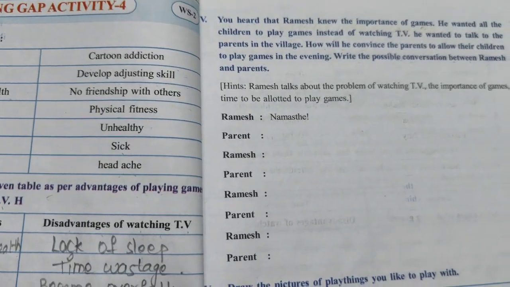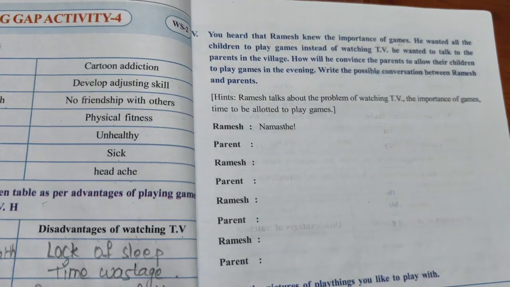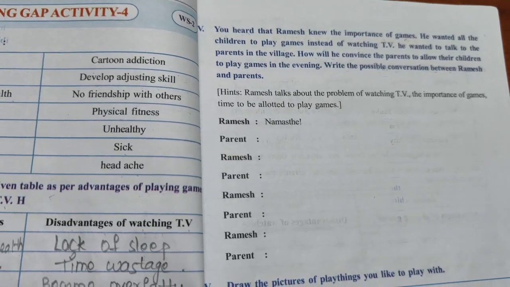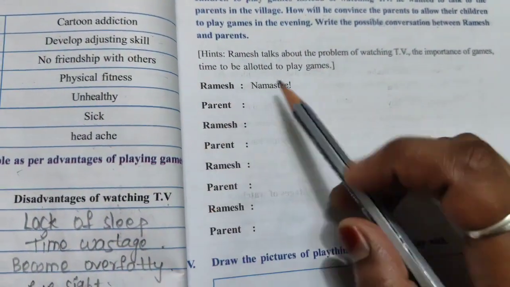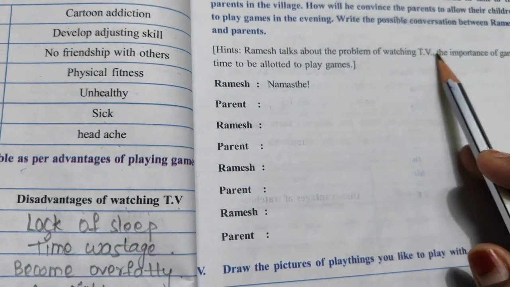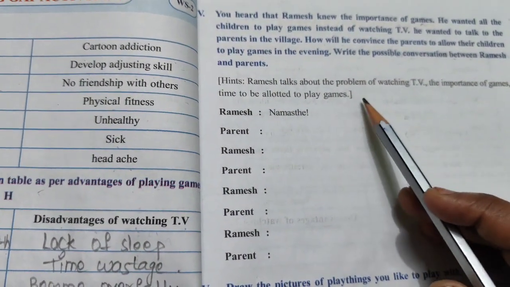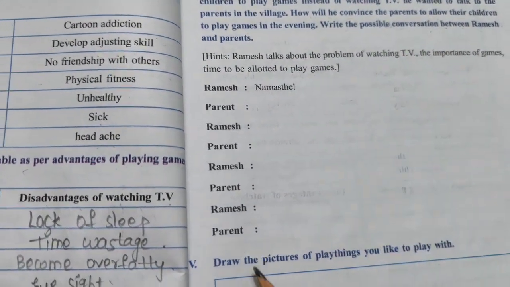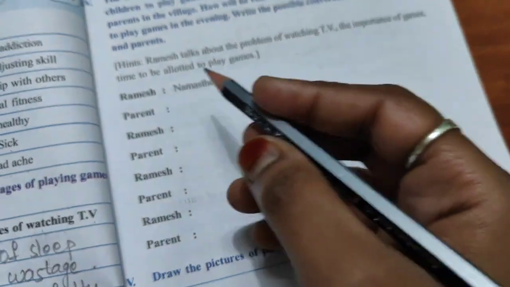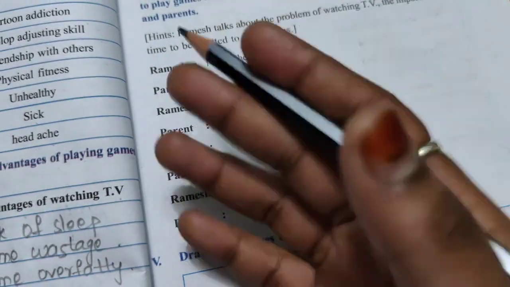He has to convince the parents of the children in his village. So how will the conversation between Ramesh and the parents be? We have to write it in this fourth bit. Some hints have been given. Those are: Ramesh talks about the problems of watching TV and also the importance of games, and the time to be allotted to play games. Using these hints we will try to write it. Okay, first, Ramesh introduces himself and wishes them namaste.